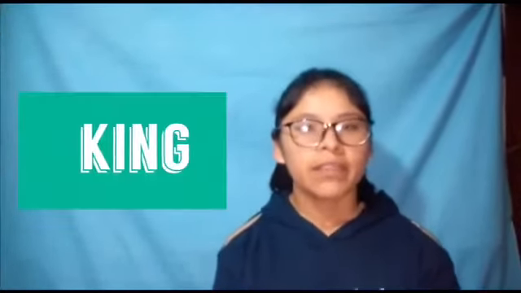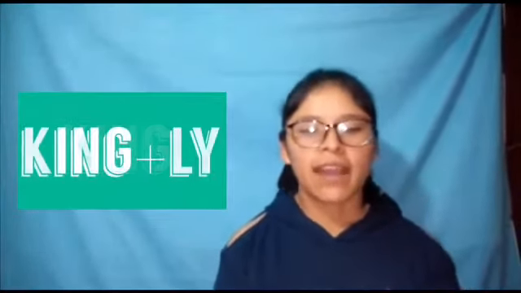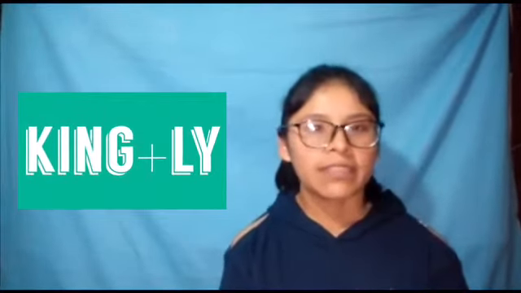Let's see the other group, class changing affixes. This one produces lexemes that belong to a different class than the base. For example, king is a noun, but if we add the affix ly, we obtain kingly, which is an adjective. This means that there has been a change in class, from a noun to an adjective.